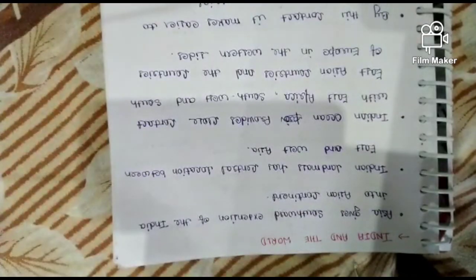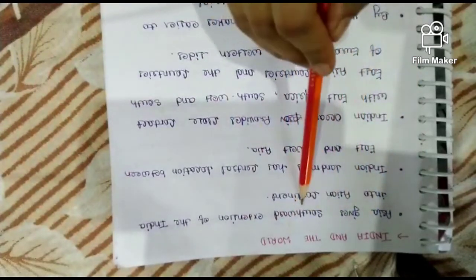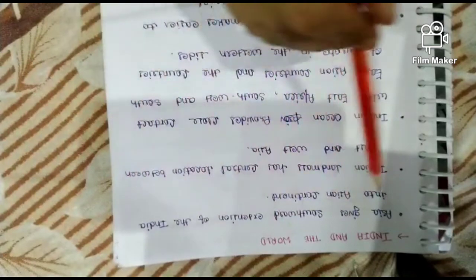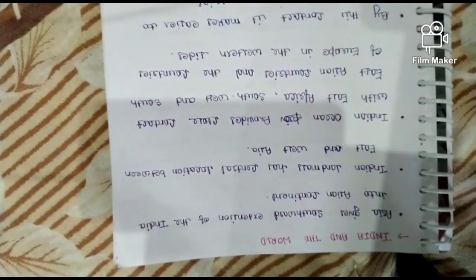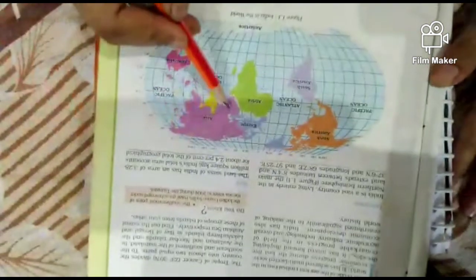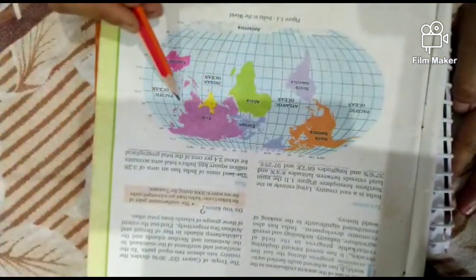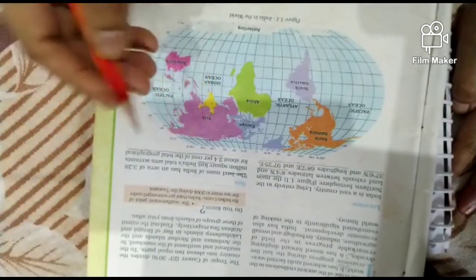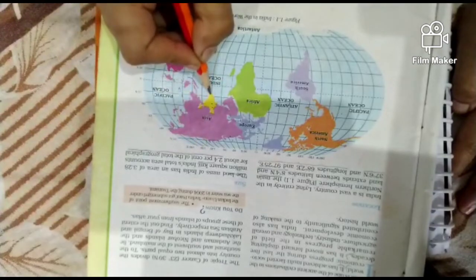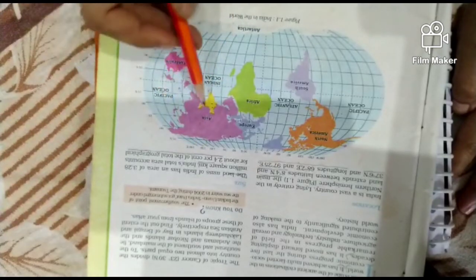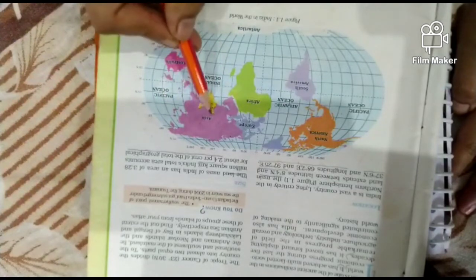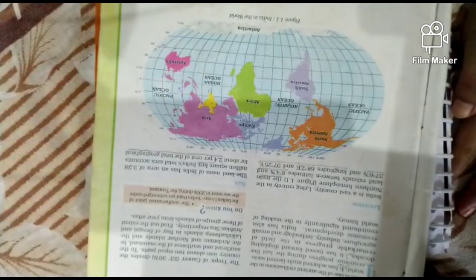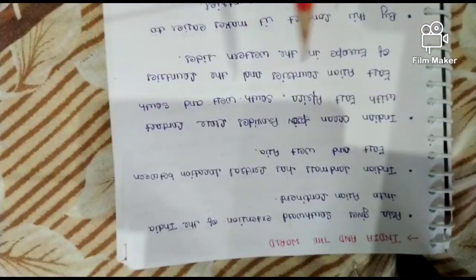Now the next topic is India and the world. Asia gives southward extension of India into the Asian continent. See, this is the Asian continent, and this is the north extension of the Asian continent, and this is the south extension of the Asian continent, and India is the south extension of the Asian continent. India's land mass has a central location between East and West Asia.